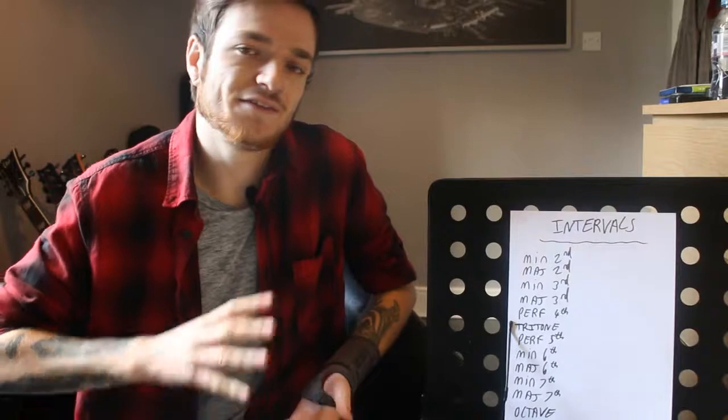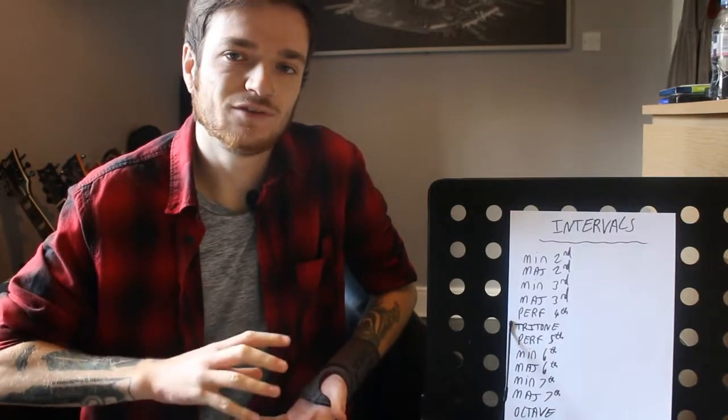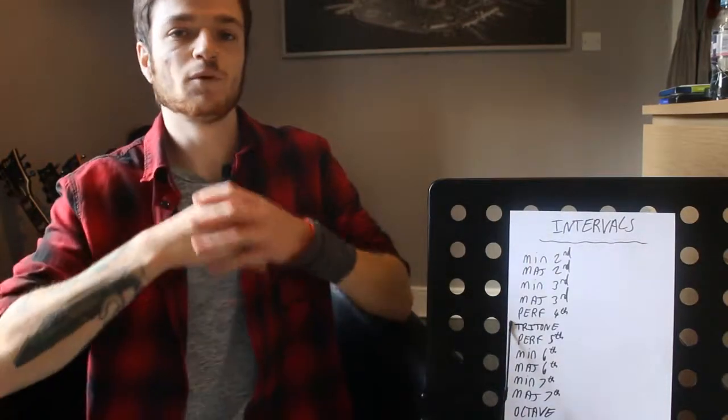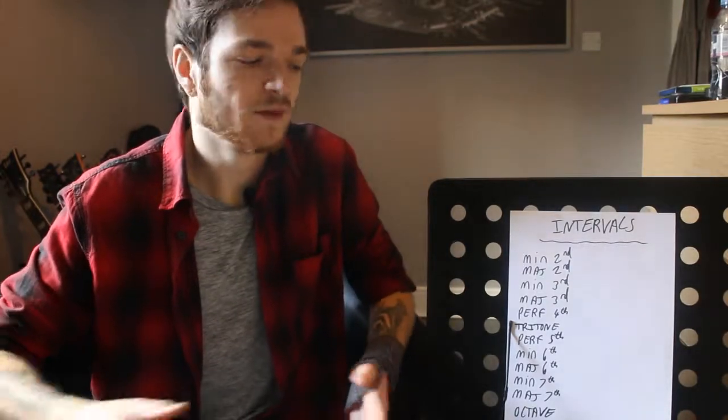If you don't know what intervals are and you're not familiar with it, all it really is is the name given to the distance between two notes within music. So like say the distance between the 3rd fret and the 7th fret, 3rd fret and the 5th fret, that kind of thing. Obviously we're relating back to guitar in this video because I'm a guitarist, but intervals go across every instrument, piano for example.